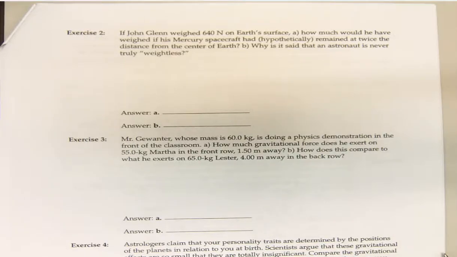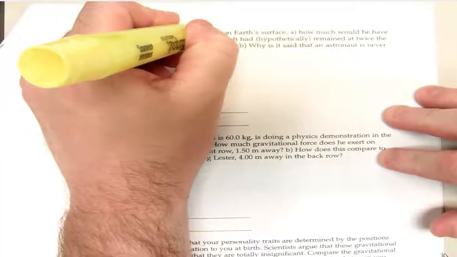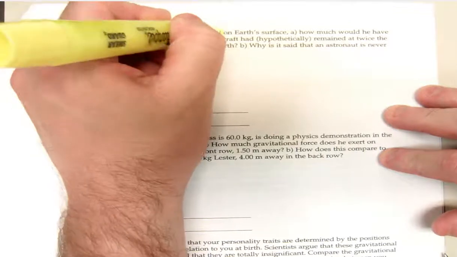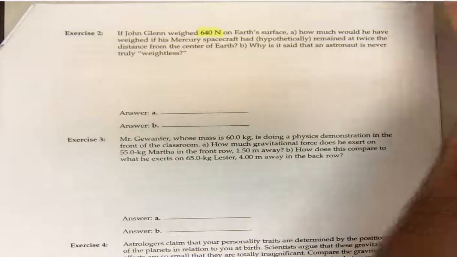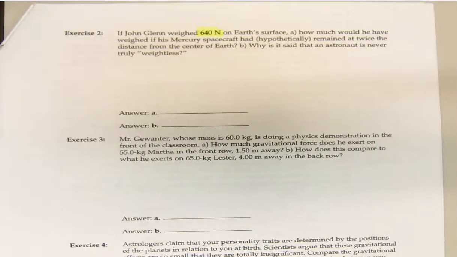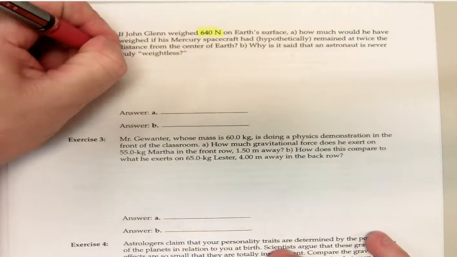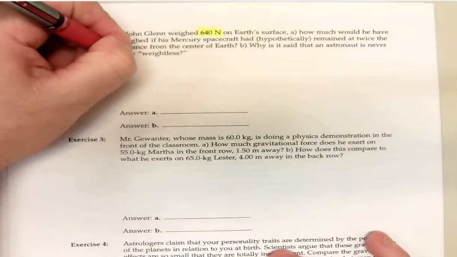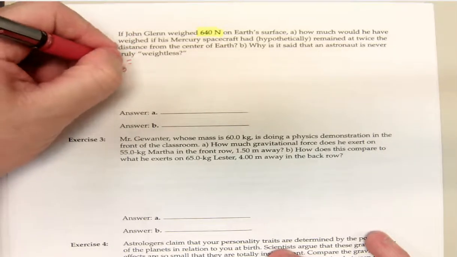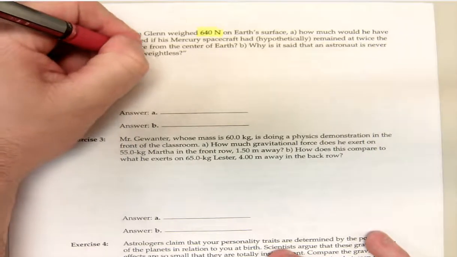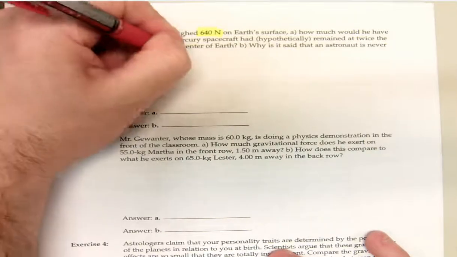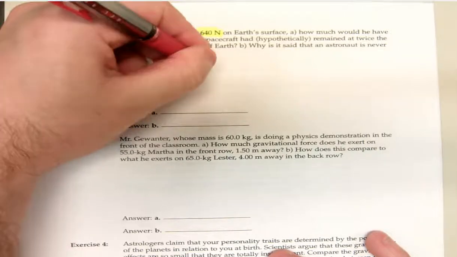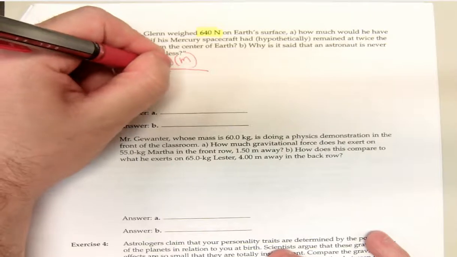So let's focus on A for right now. There's only one thing, right? They only give us 640 newtons, and we know if it has newtons, it is a force, right? So let's do our formula. First, we straight up write the formula. So our force of gravity equals, what's the force of big G? I always forget the big G. Gravitational constant times the mass of 1 times the other mass over distance squared.